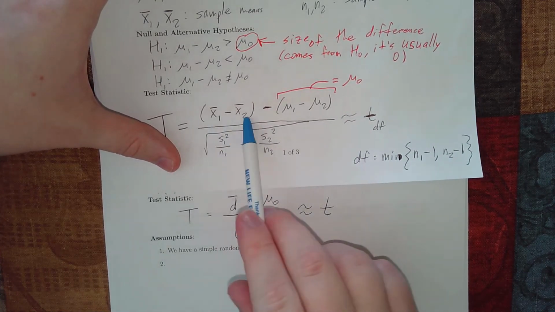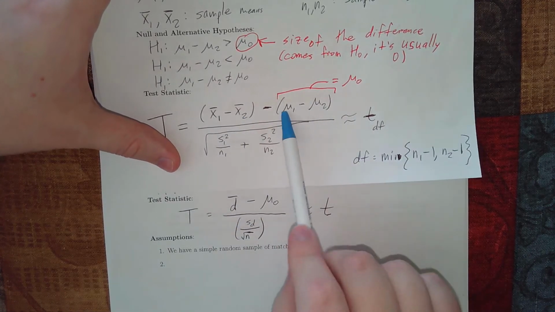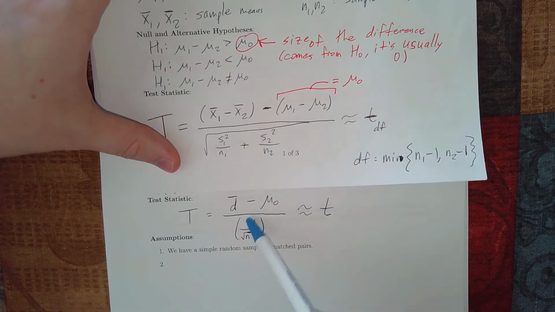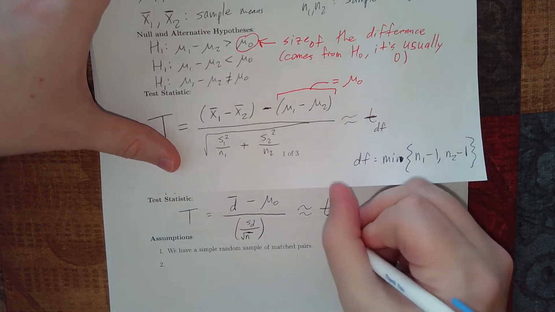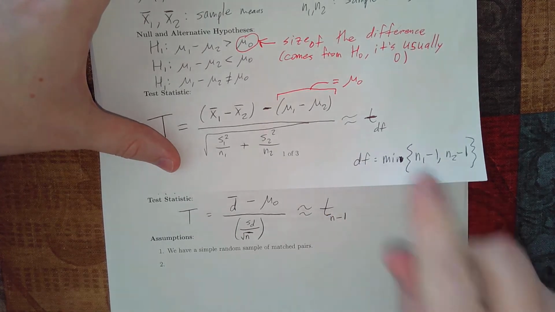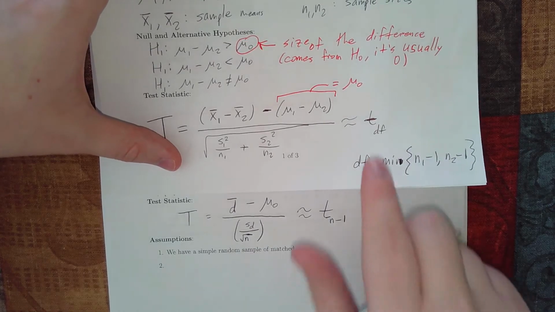Here again, we're taking our difference in our averages. This is the average difference, and we've got some sort of mu naught we're subtracting. But in either case, we're taking our t, and again, the degrees of freedom here is n minus 1. Much less difficult to calculate than when we're looking at two independent samples.